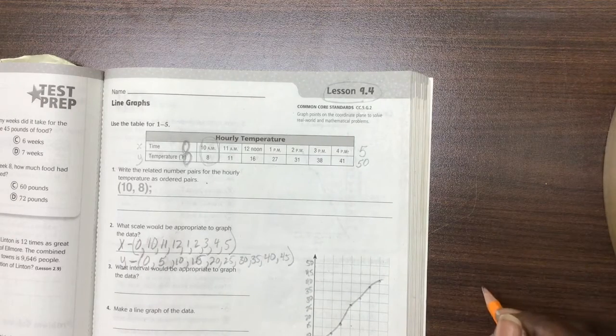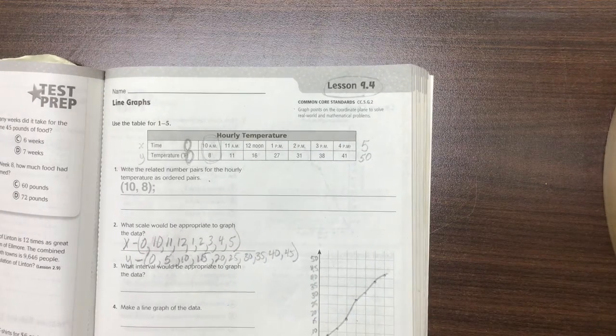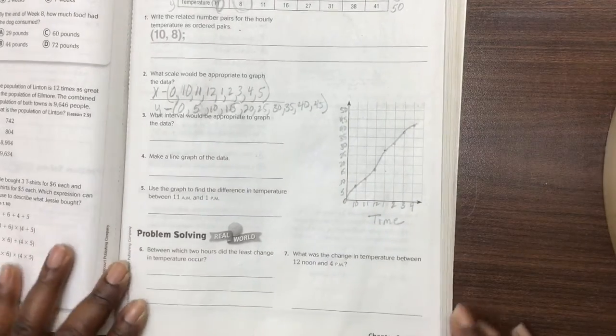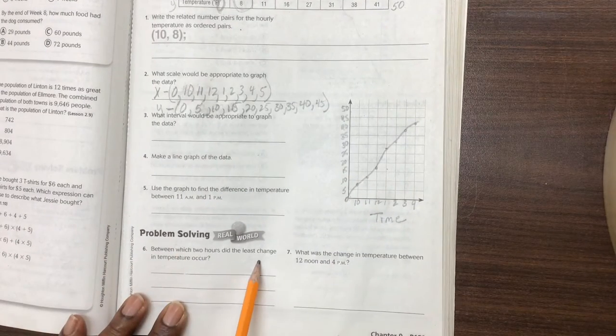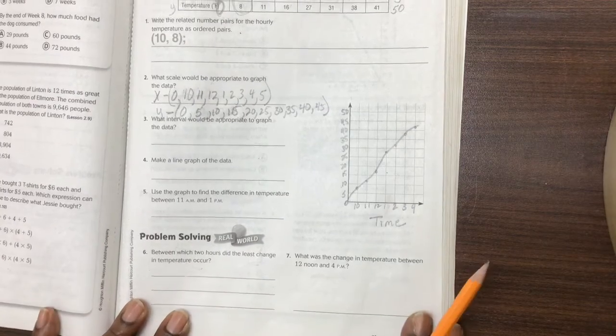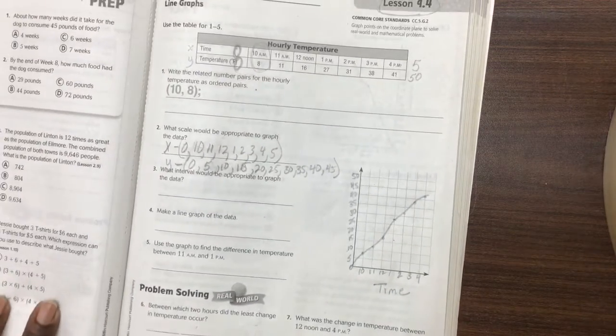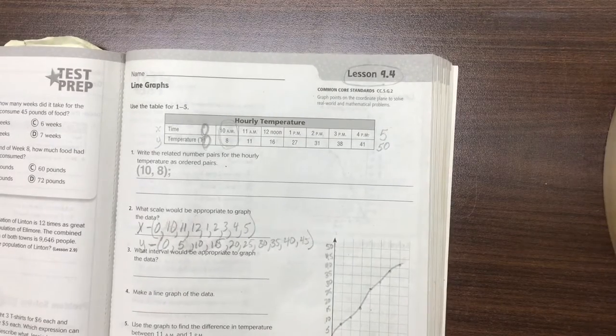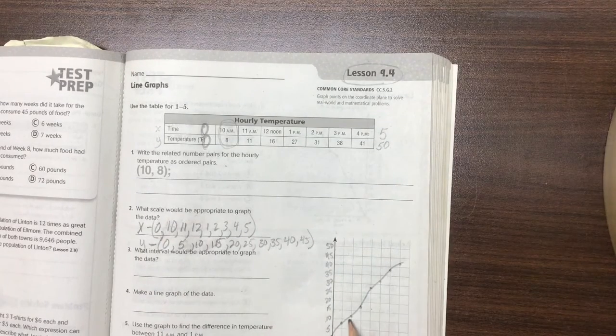All right, now let's take a look at number 6. Number 6 says, between which 2 hours did the least change in temperature occur? So between which 2 hours did the least change in temperature occur? Well, we can look at our graph and see there's a big jump here, here, and here. Because our graph is not specific right on the numbers and our points could be a little off, let's take a look up here.